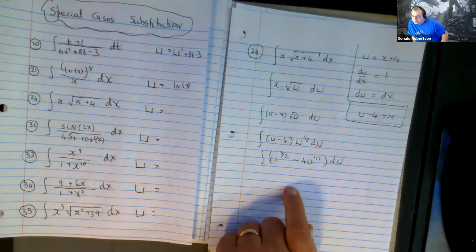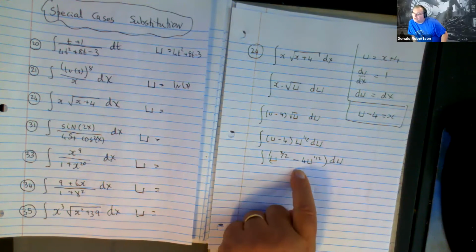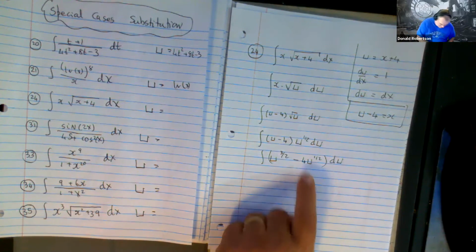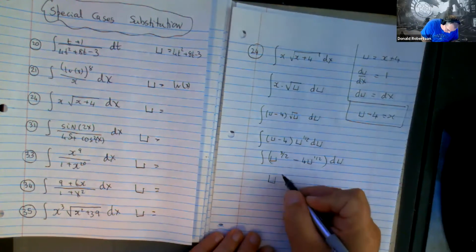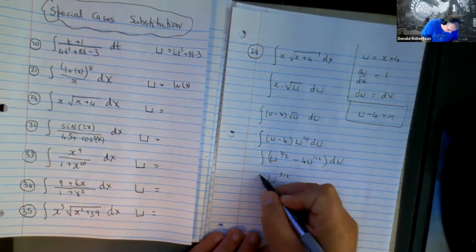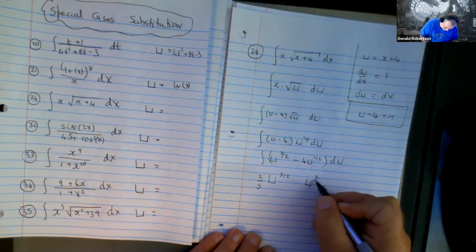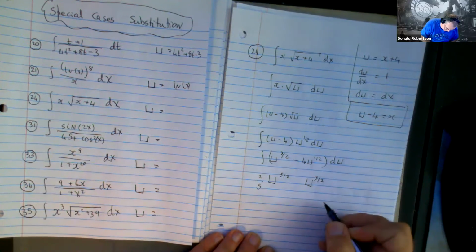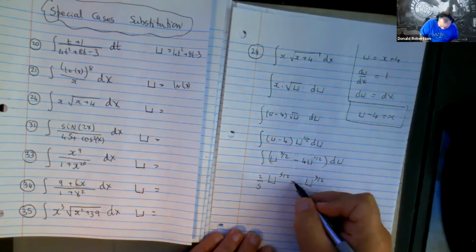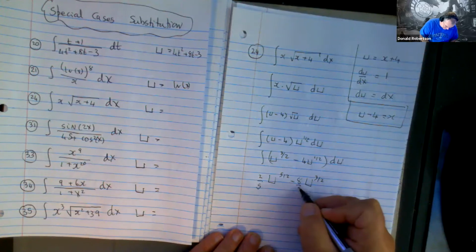I know that is ugly, but isn't it also doable? Can't we integrate this? Because isn't it just power rule with fractional powers? So add 1 to the power, divide by the new power, which is the same as multiplying by 2/3.